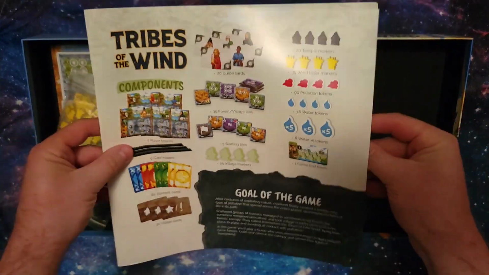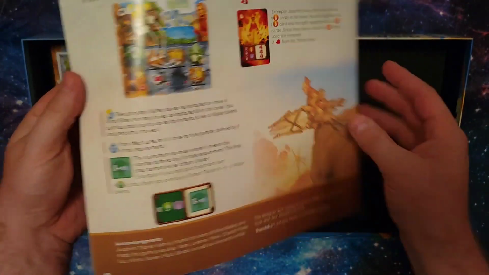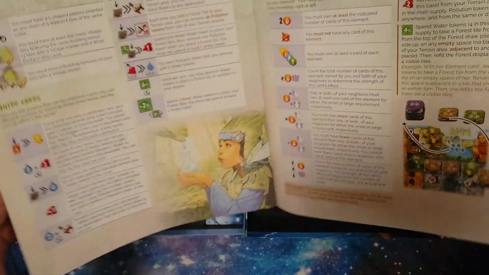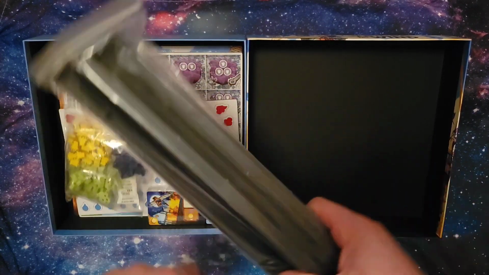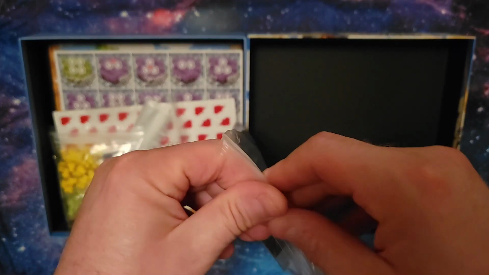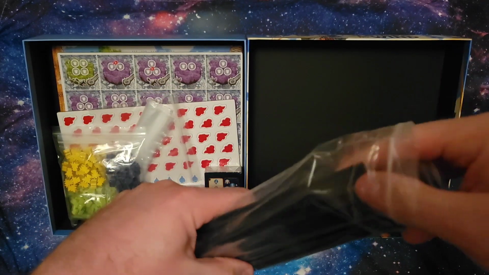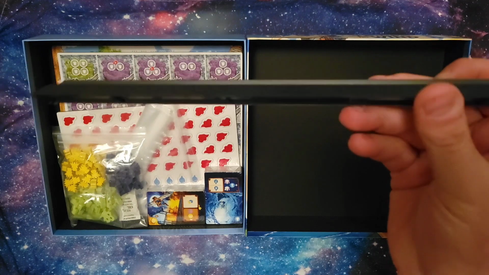It's nice that they put the components right on the front. I don't even have to go looking for them, which is good. Going here, just a typical rulebook, 12 pages, glossaries and whatnots. Perfect. So I guess the first thing we'll do, I'll take a look at these long things here, and these are the card holders for each player. So the card holder looks like this, right?